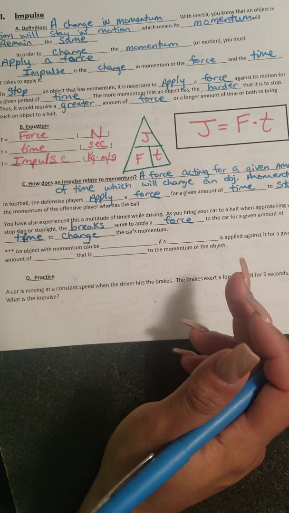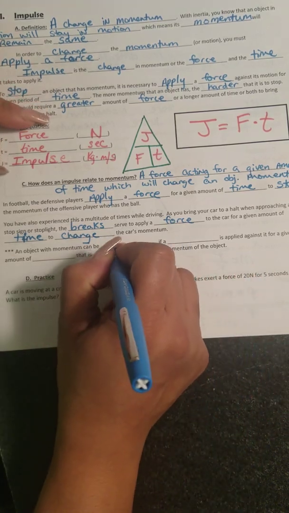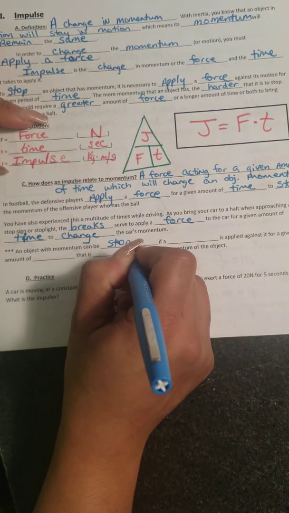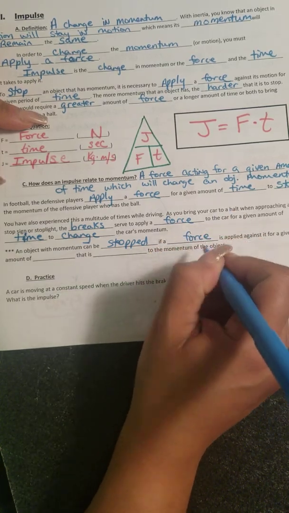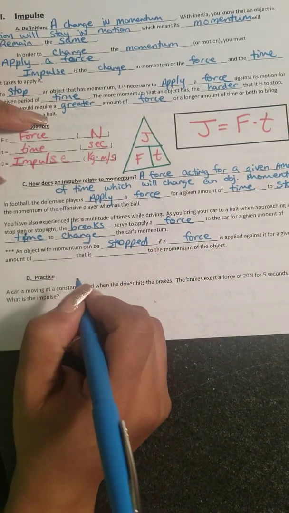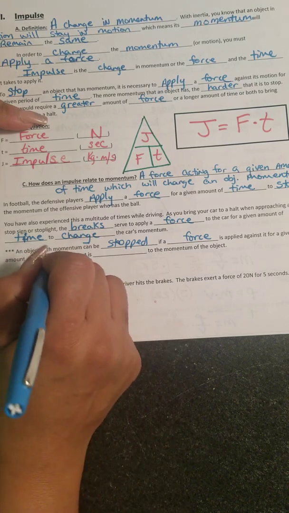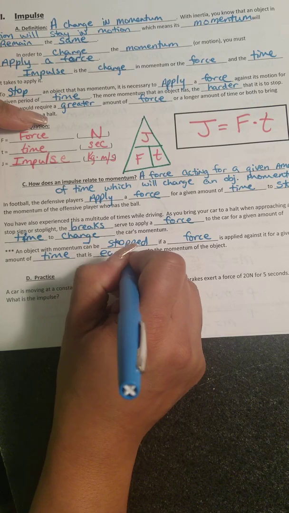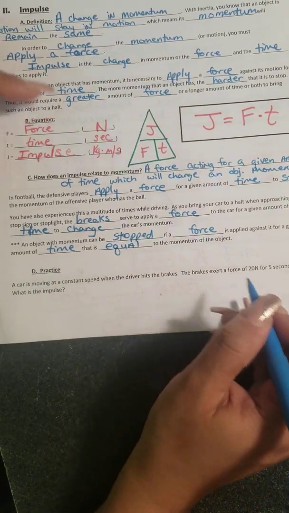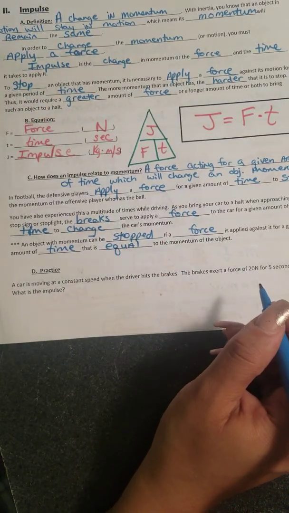Now, an object with momentum can be stopped if a force is applied against it for a given amount of time that is equal. Okay?